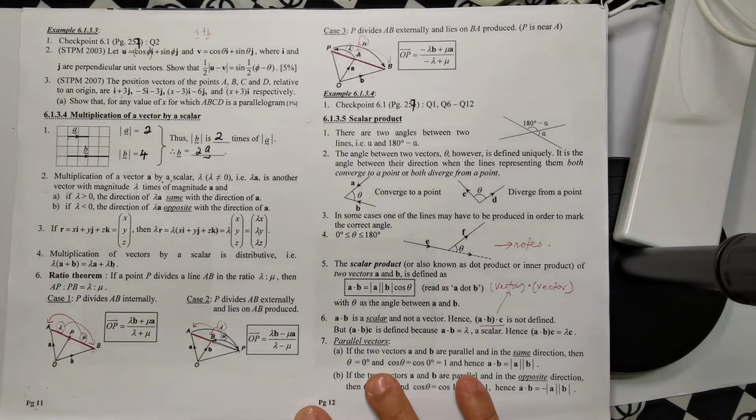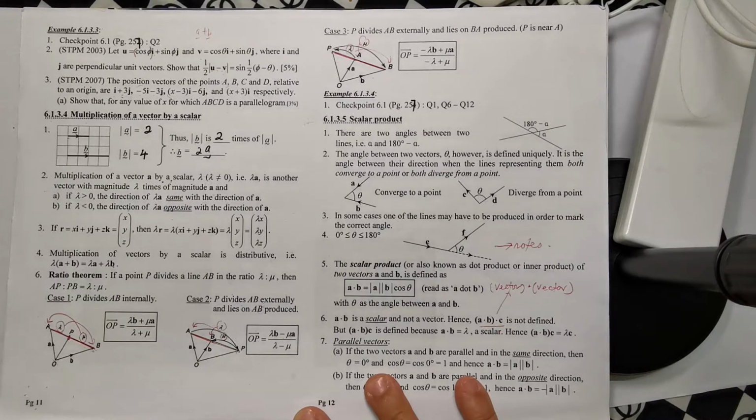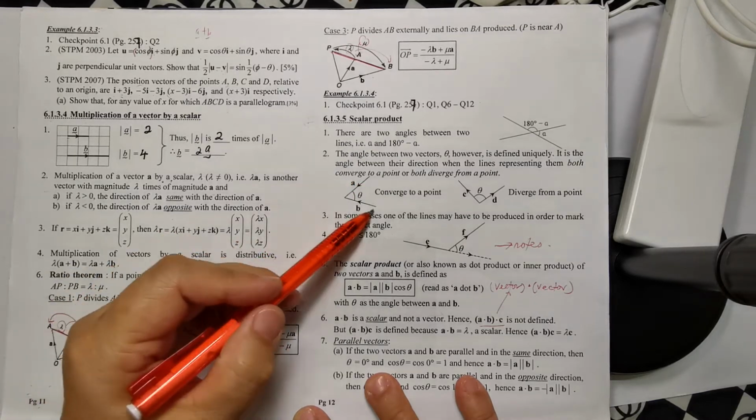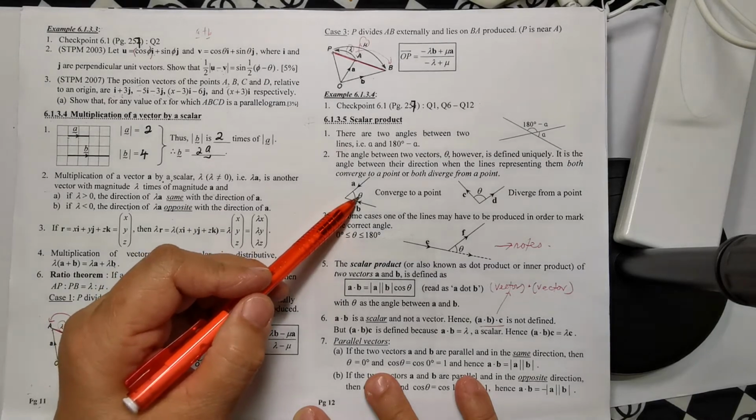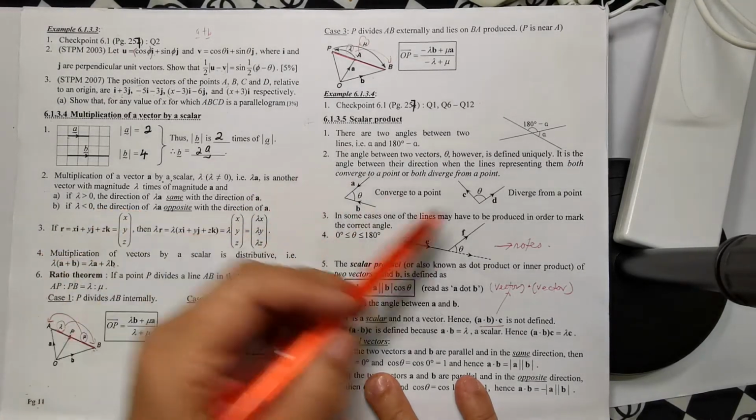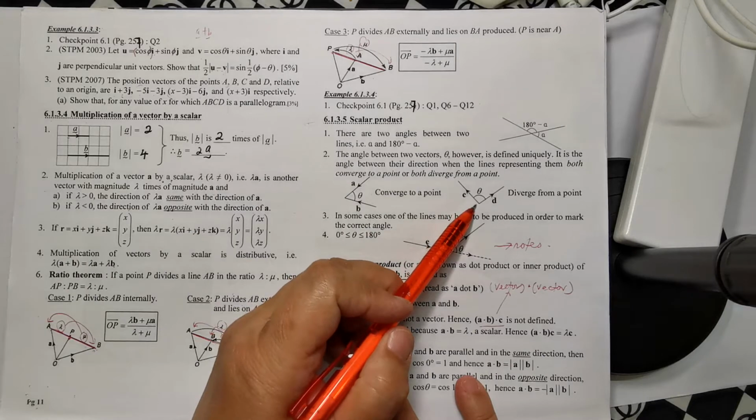We look at the arrows of the vectors. The direction is very important. So if both vectors converge to a point, this is the angle between these two vectors, or if they diverge from a point, also can.